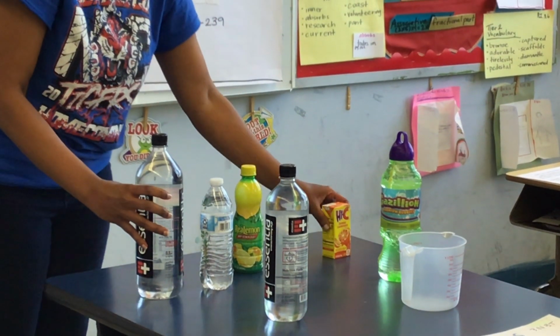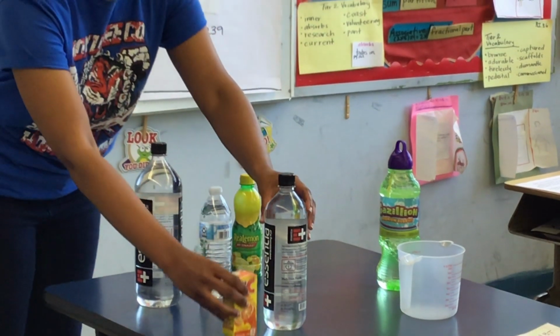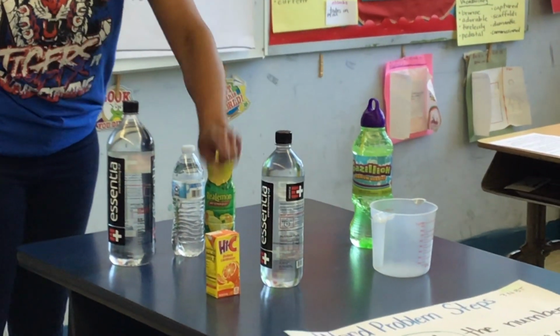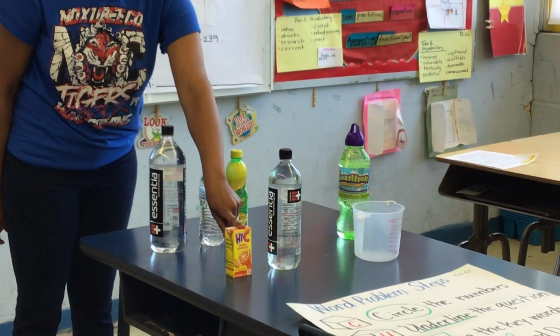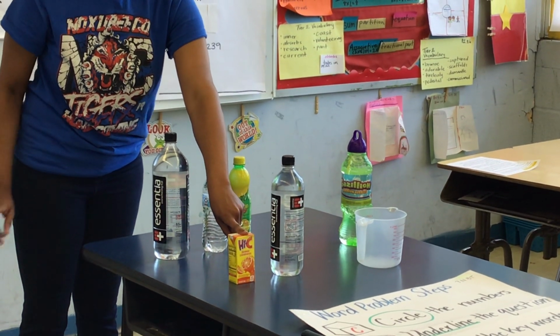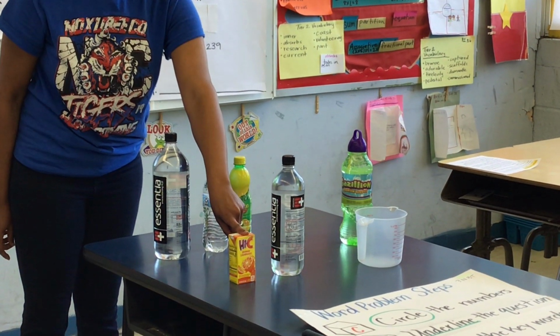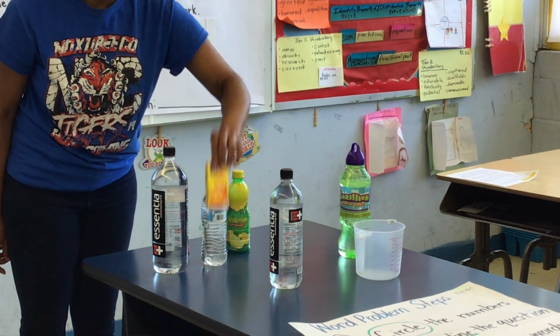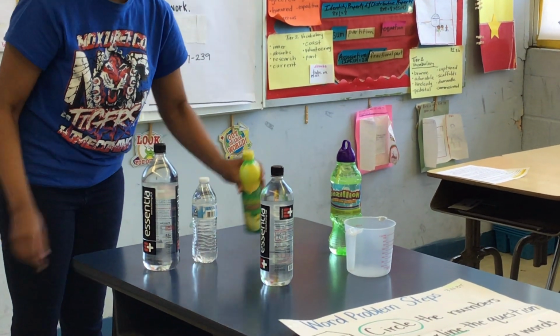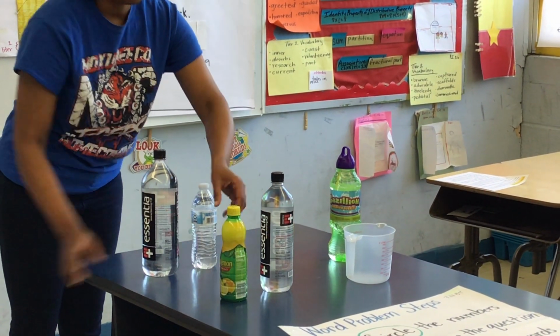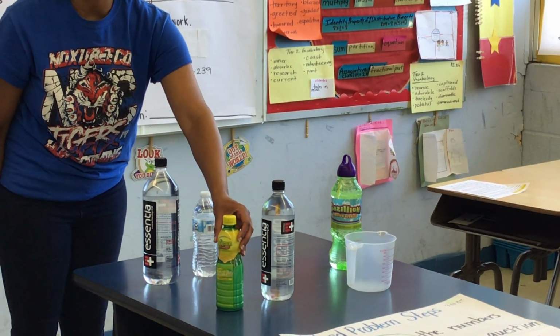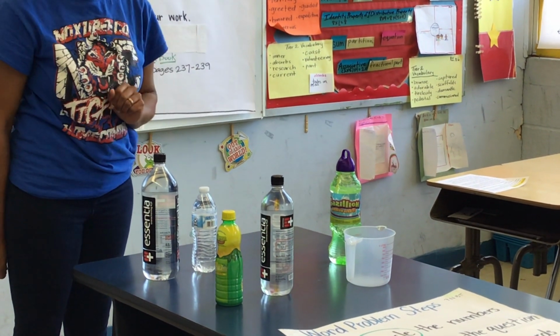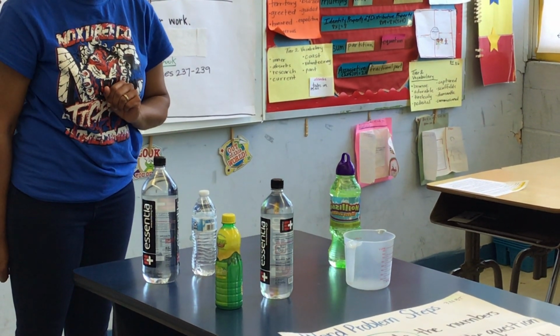I want you to look at this item. Would this be more than 1 liter or less than 1 liter? I hope you said less than 1 liter. This is very small. It is less than 1 liter. Let's try this. This lemon juice bottle, would that be more than 1 liter or less than 1 liter?